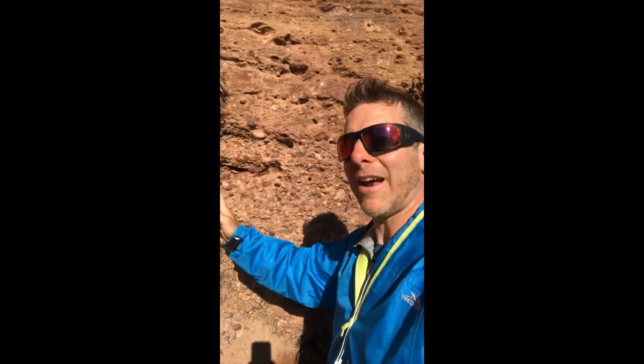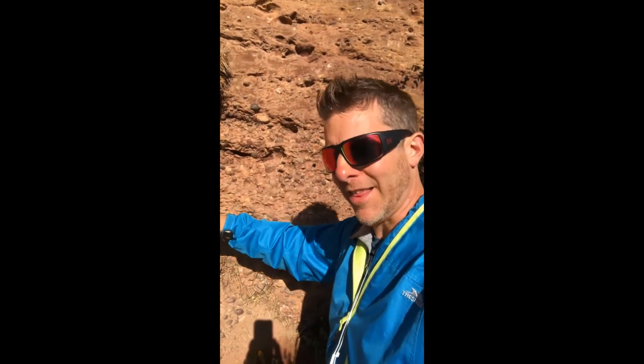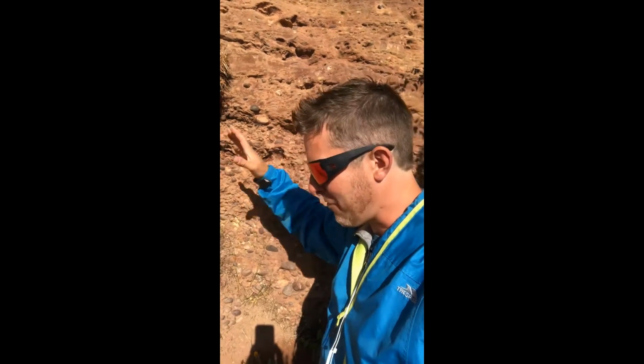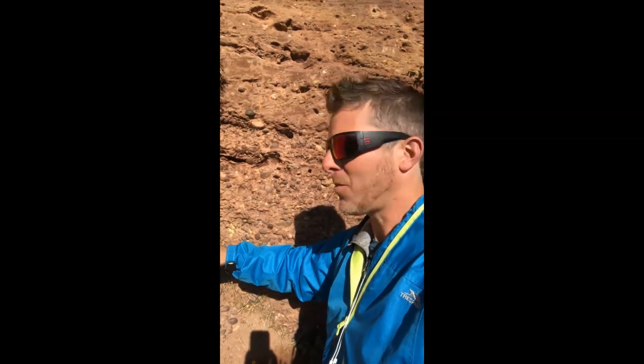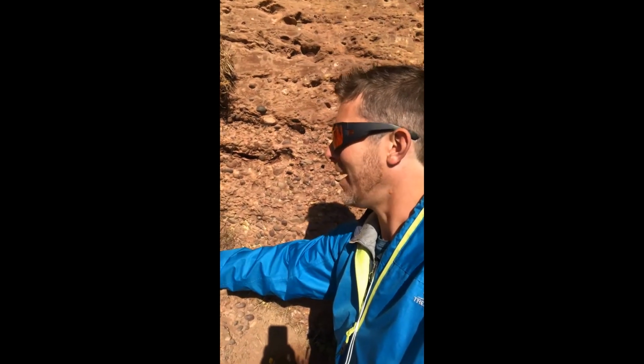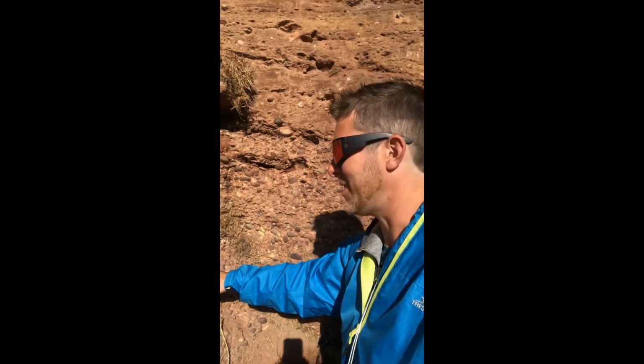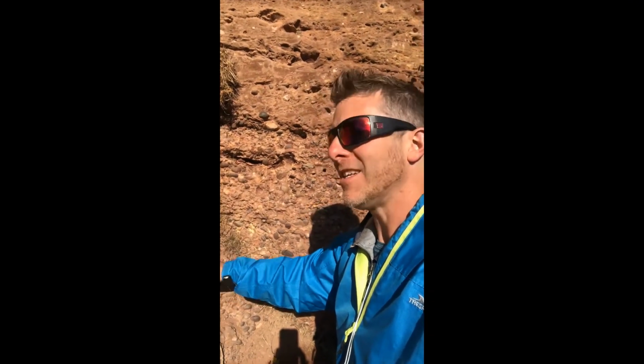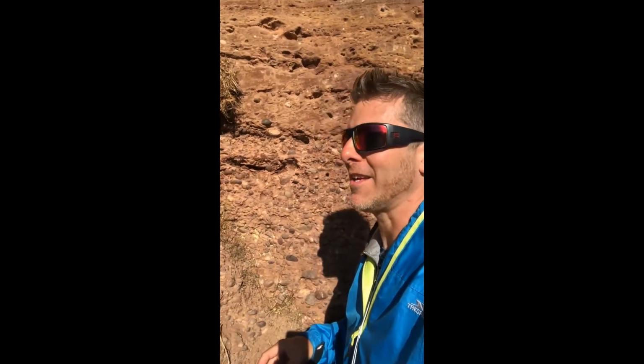So this is the flash flood flowing through the area, and then suddenly the energy levels drop and everything is deposited quite quickly, giving us this random texture. And in geology, what we call that is a poorly sorted texture, which indicates that everything is quite mixed up and has been deposited quite quickly.